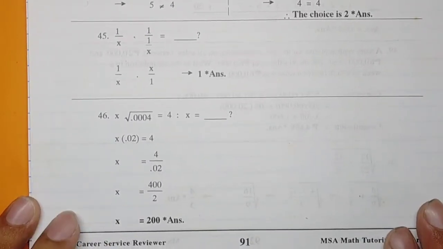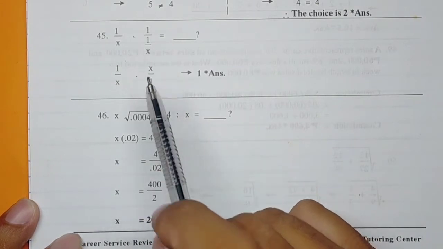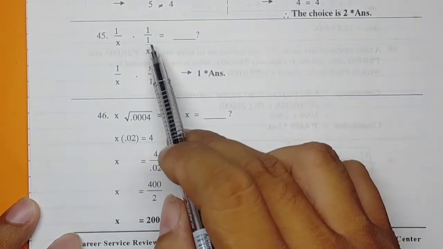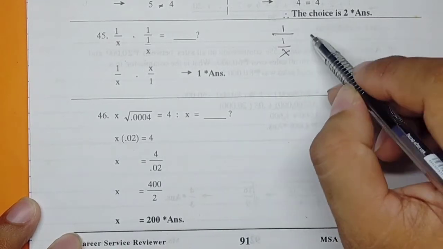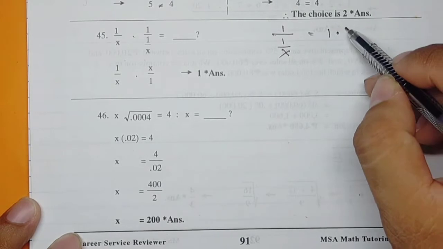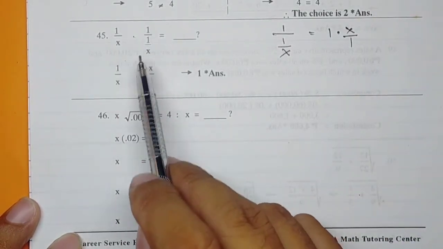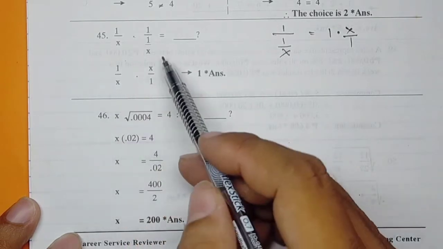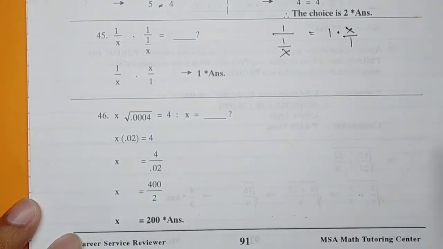So moving on to number 3. So 1 over x times 1 over 1 over x. Okay, so first you simplify this. So 1 divided by 1 over x is equal to, when you multiply this 1 times the reciprocal of this, so x over 1. Okay, so therefore 1 over x times x over 1, cancel out, that will become 1.